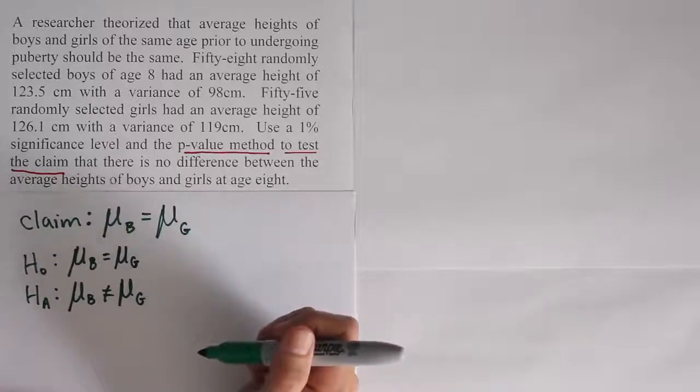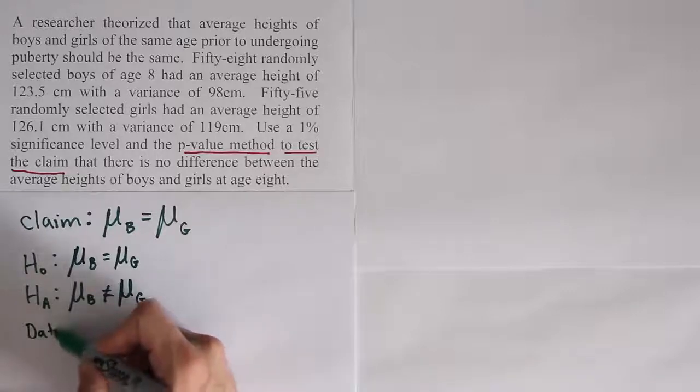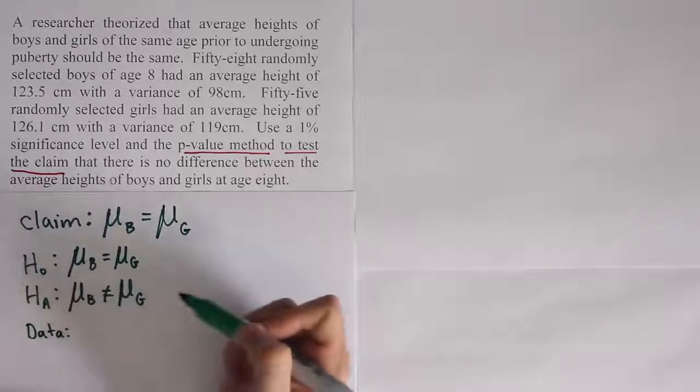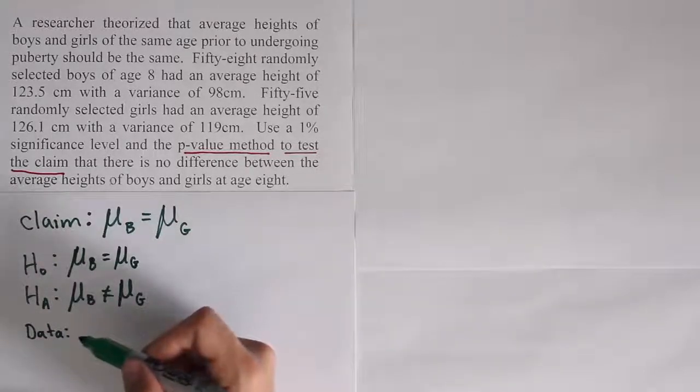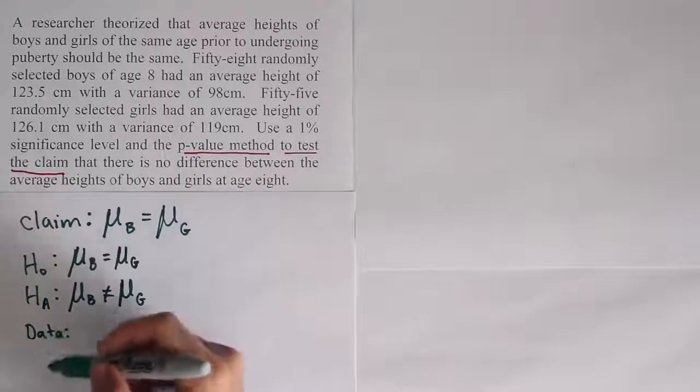Your next step in the problem is to list all the data that we're going to need. And this problem is unique in that it gives us the variances instead of the standard deviations. So I want to pay attention to that because it's an easy mistake to make to use the variance as the standard deviation. So you gotta be careful of the language there. It says clearly it's the variance that's given. So let's copy down the data for the problem.